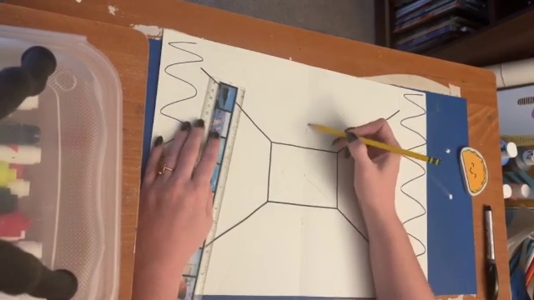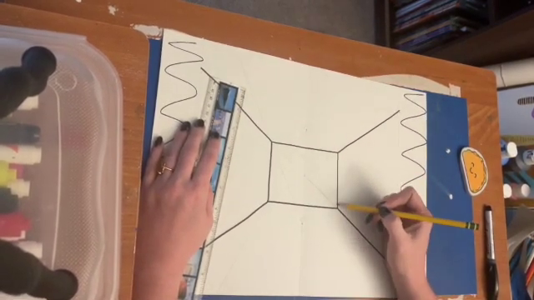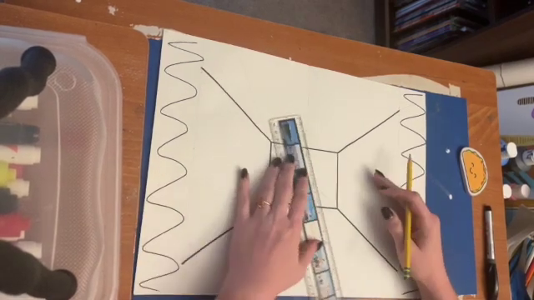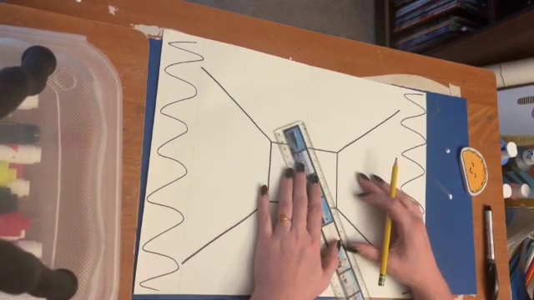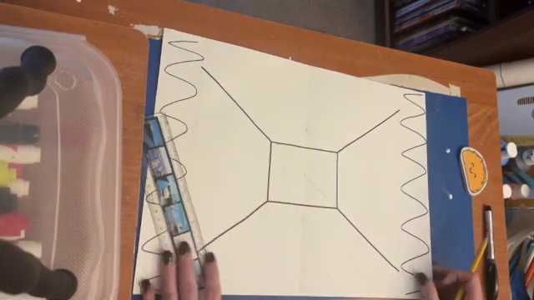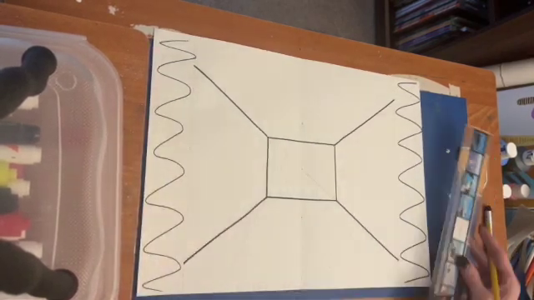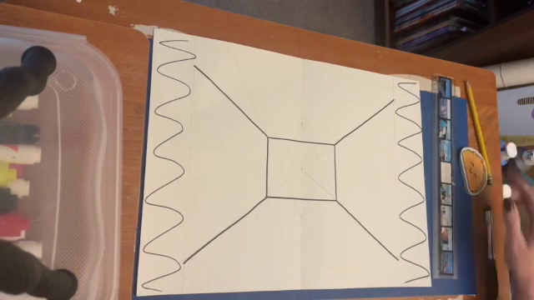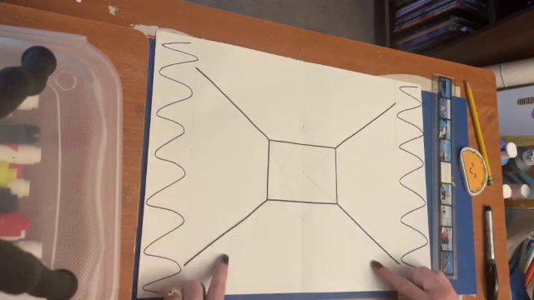Let's draw the other side of the triangle the same way, going from the top vanishing point to the bottom right corner of that rectangle and down to the edge of the paper. Excellent work. Luckily for us, the complicated measuring and drawing is basically over.